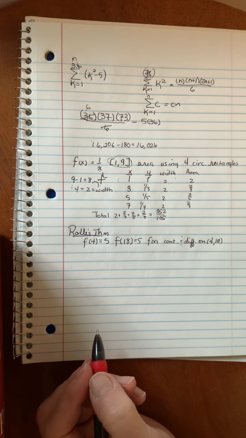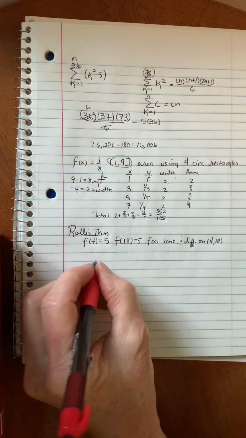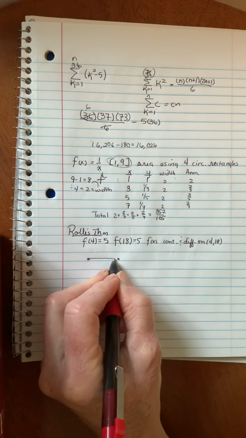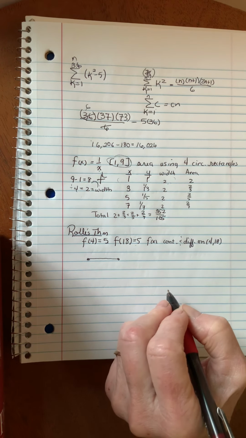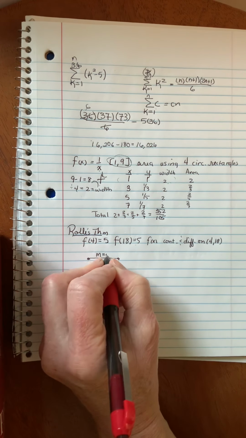Well, Rolle's theorem says that we look at this, these are the same level. So here's one point and here's another point. They're both 5 units high, so they're horizontal, so the slope here is 0.